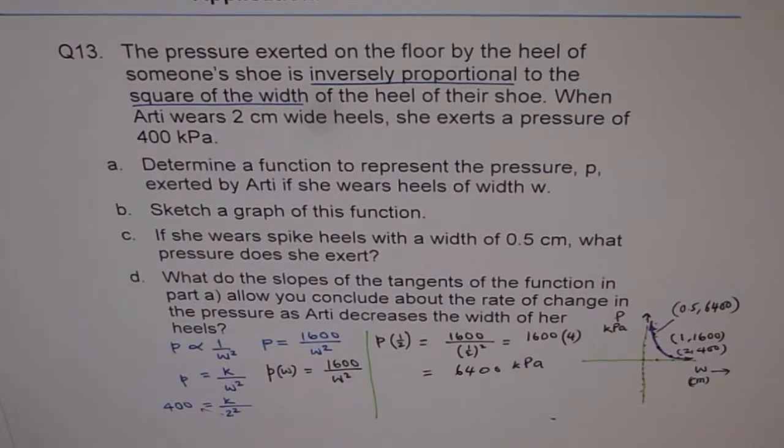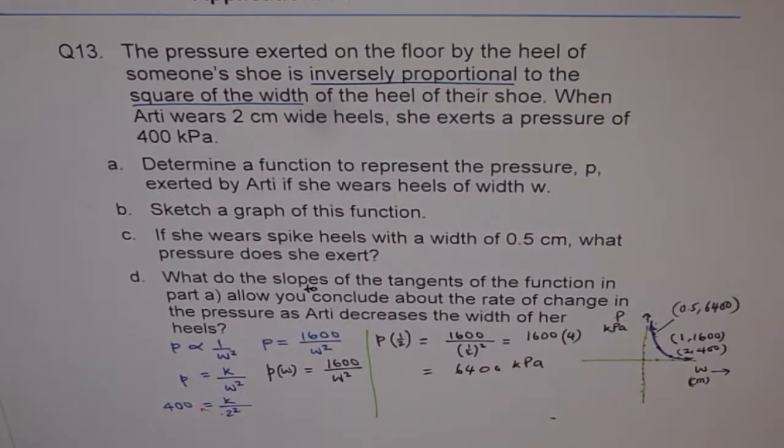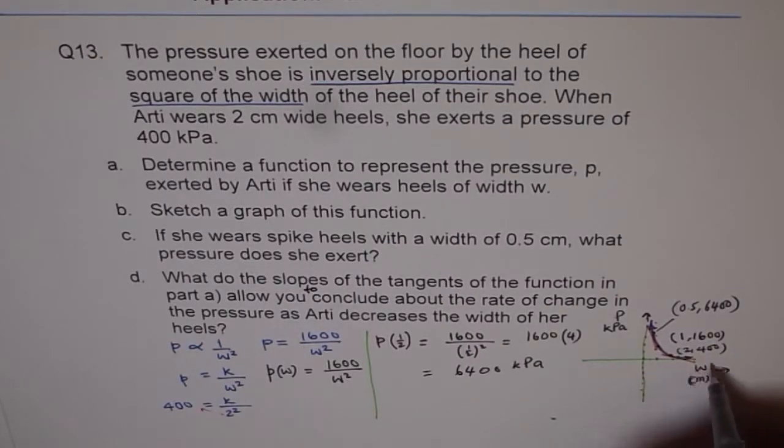Part D. What do the slopes of tangents of the function in part A allow you to conclude about the rate of change in the pressure as Aarti decreases the width? You can see here the slope is like this, and here the slope is very steep. Do you see how steep it is? As the width increases, the slope decreases.